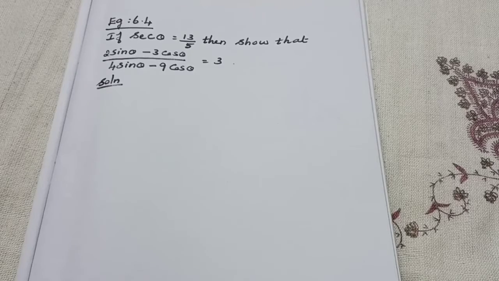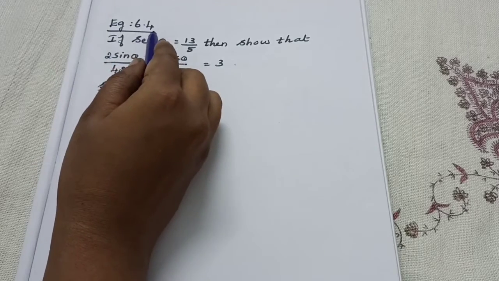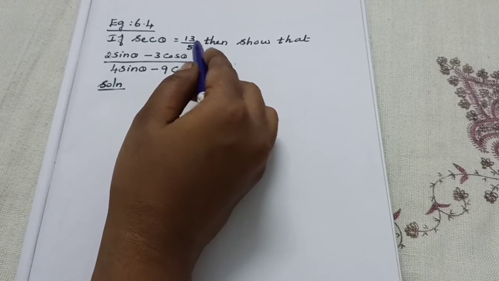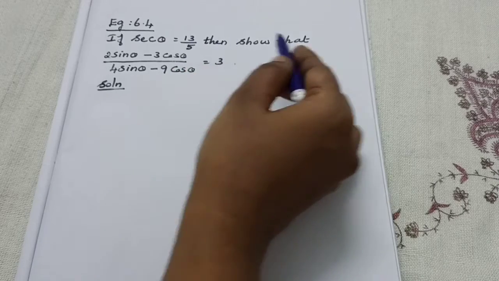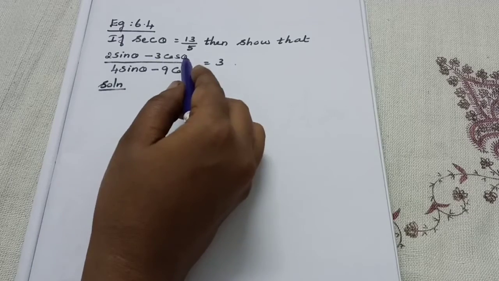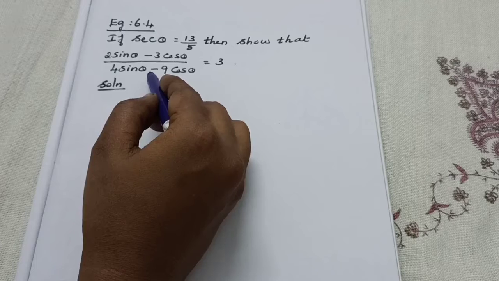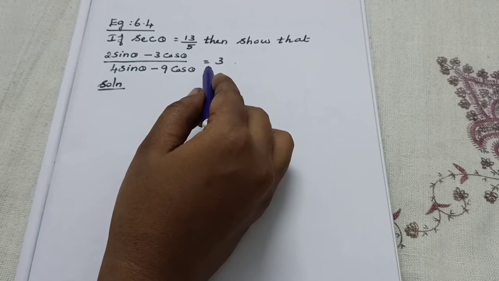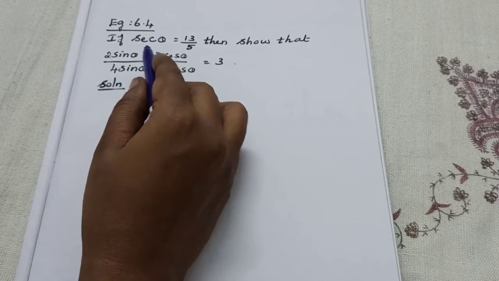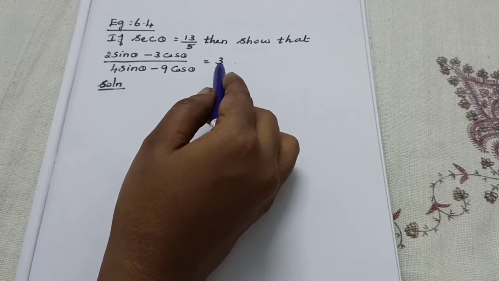So the next question is example 6.4. If secant theta is equal to 13 divided by 5, then show that 2 sin theta minus 3 cos theta divided by 4 sin theta minus 9 cos theta is equal to 3. We have to take the left hand side and bring the answer 3.